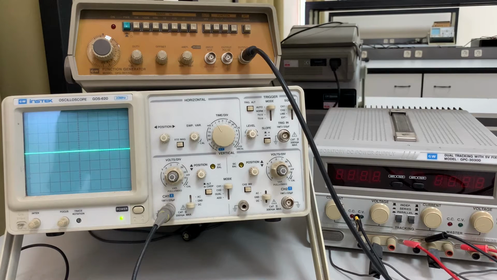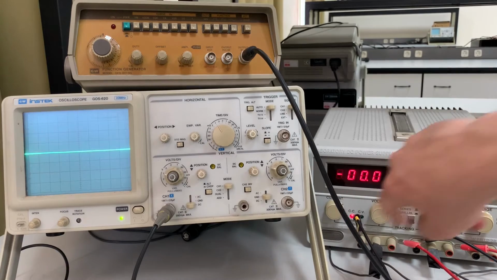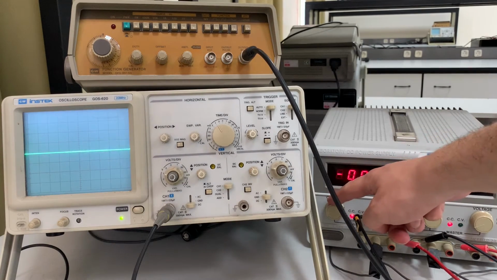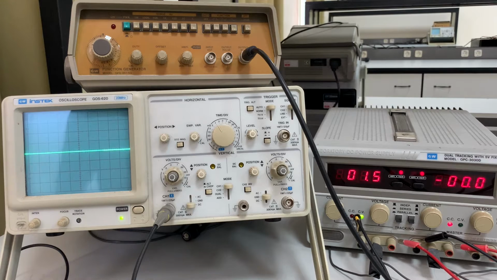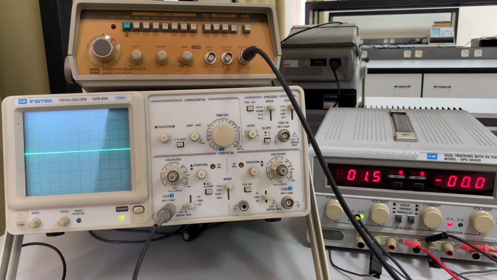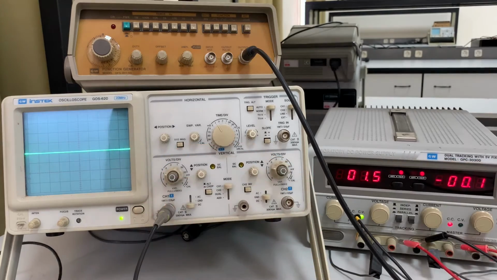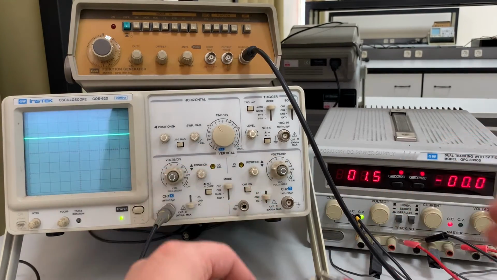and we are switching on our power supply. Okay, we are connecting the 1.5 volt output to the one channel of the oscilloscope. Here we can connect this and this.